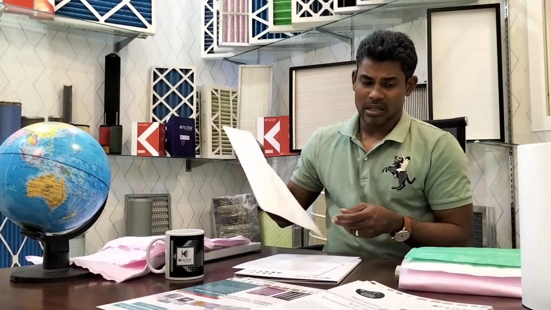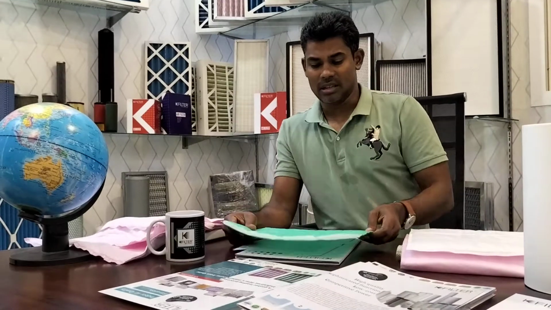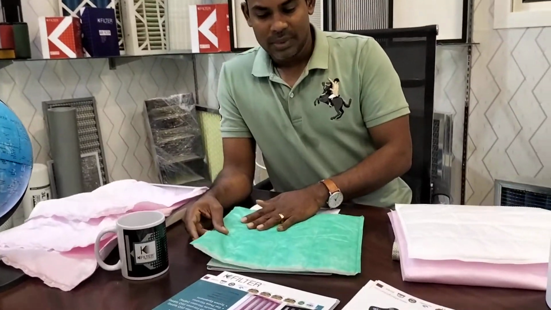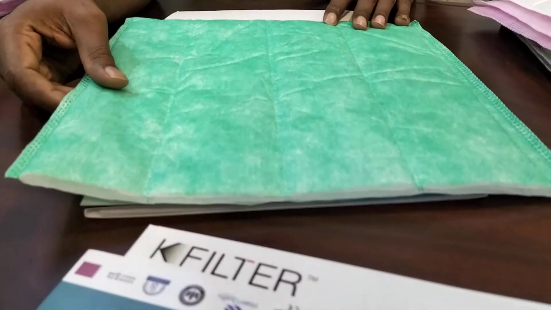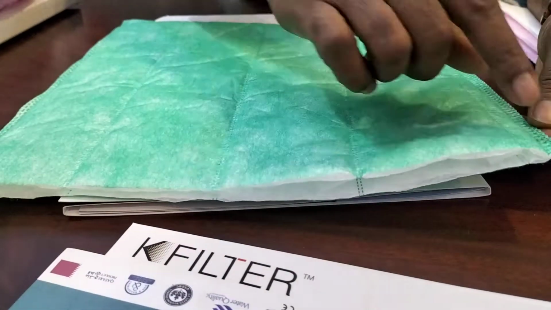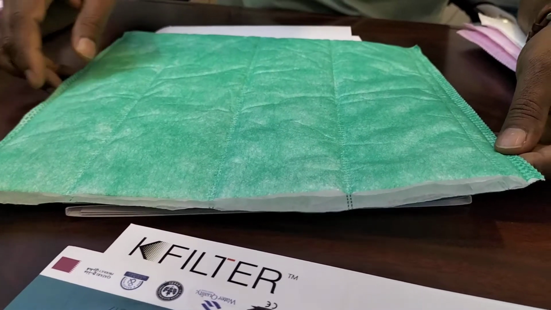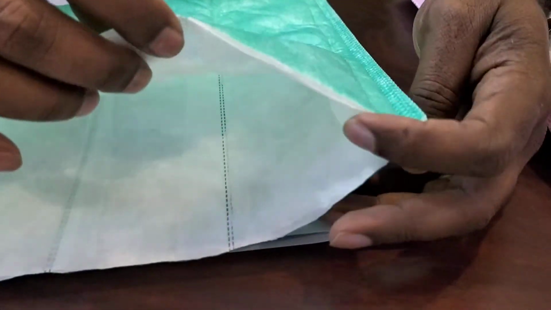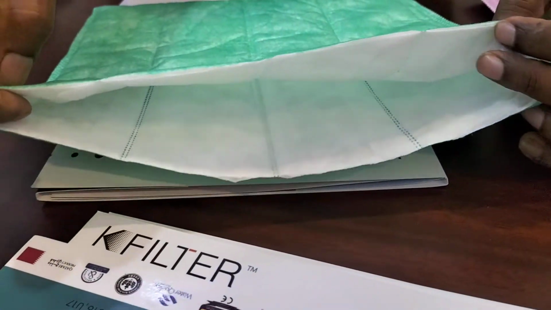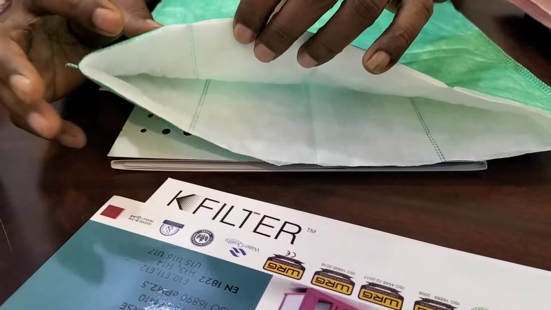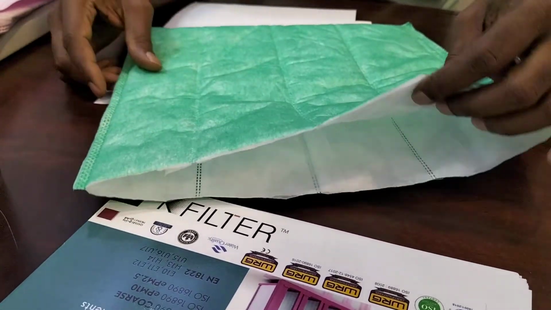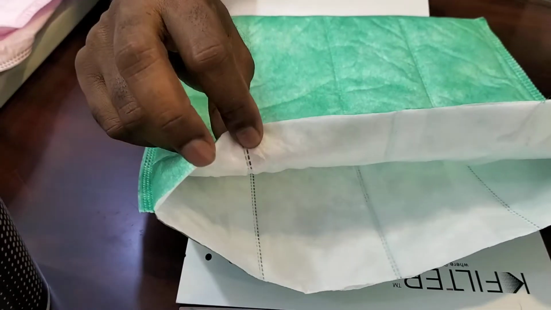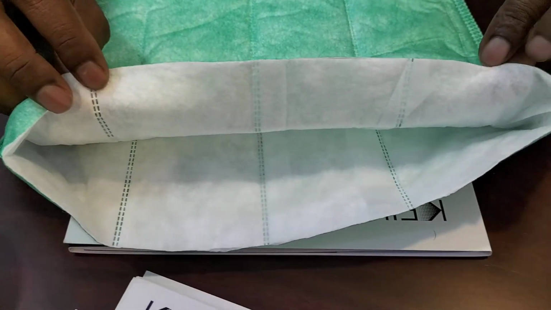Then the other one is light green in color. This is the old classification, F6. All the edges are ultrasonically welded. Each pocket has equal separation, and the pockets are also divided with ultrasonic welding. There are different layers.